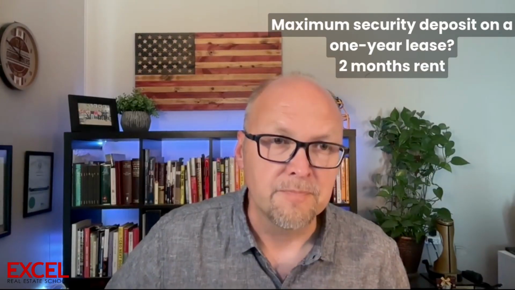Maximum security deposit on a month-to-month lease. The answer is 1.5 months rent. Maximum security deposit on a 1-year lease. The answer is 2 months rent.